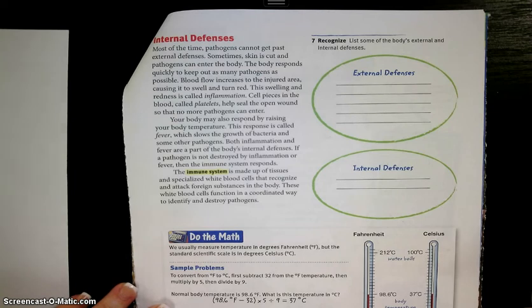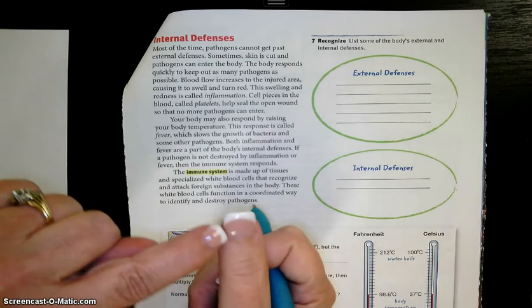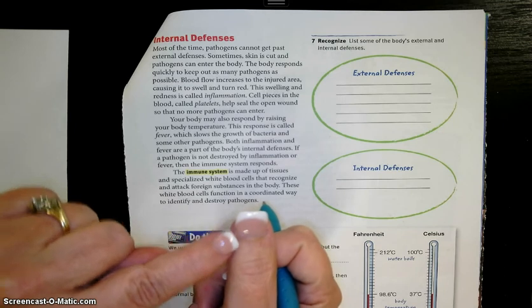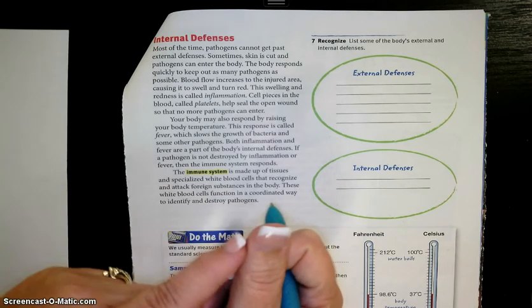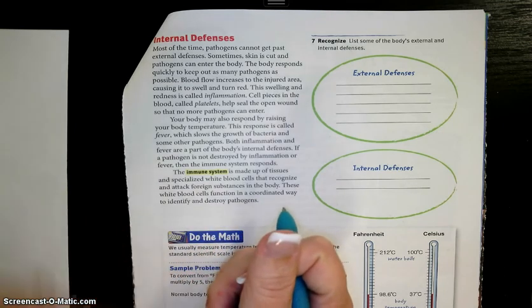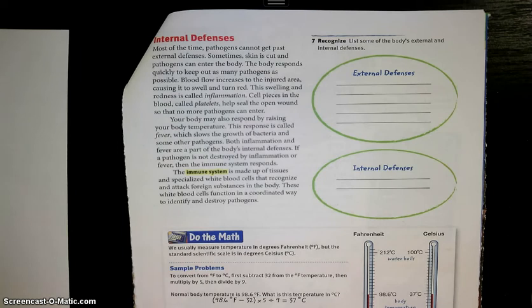So the internal defenses, most of the time pathogens don't even get inside, but if they do, for example, if you get a cut on your skin, the pathogens could enter your body. If you've ever pulled the little part of your cuticle off and your thumb got really, really sore, that's because you've got an opening there and sometimes it gets infected. Blood is going to flow, which is going to cause that area to swell and turn red. The swelling and redness are called inflammation.